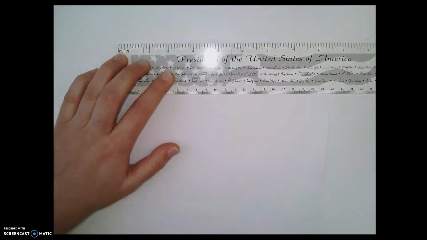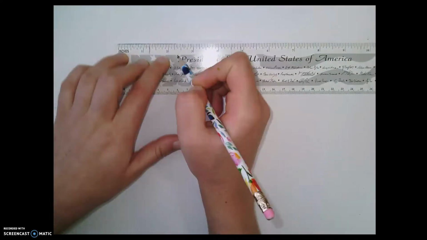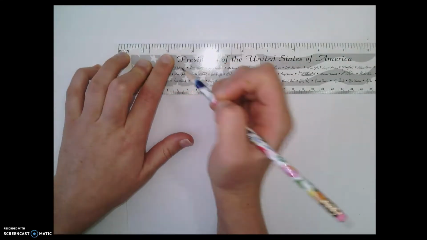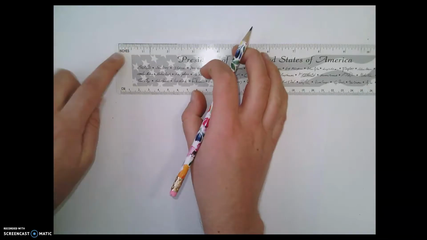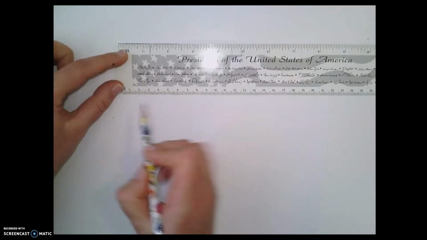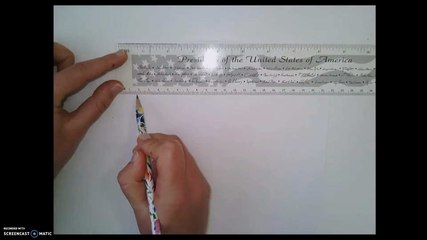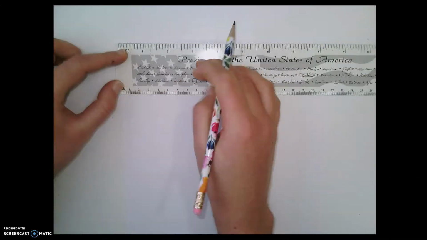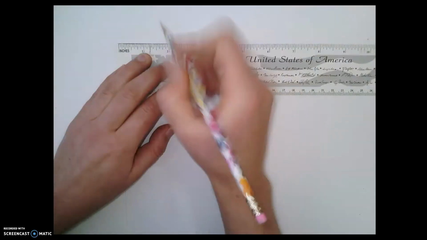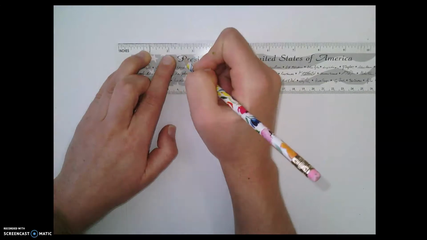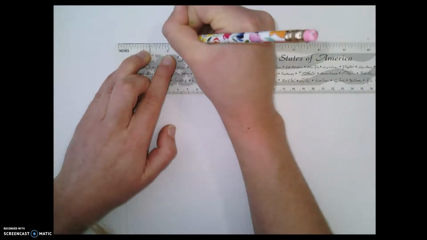So on my ruler, you see where it says the 2. Remember, I'm using inches, not centimeters. You can look for the label of inches, or you can just pick the side that's larger. My centimeters are really small here. You want inches, the larger measurement. So what I'm going to do is see where it has the 2-inch mark. I'm going to make a line right here for 2 inches.